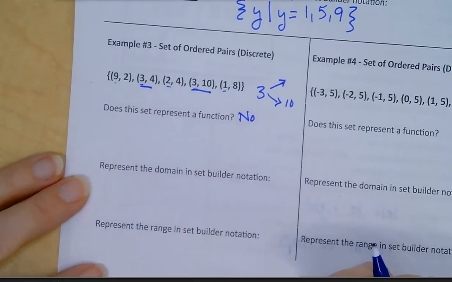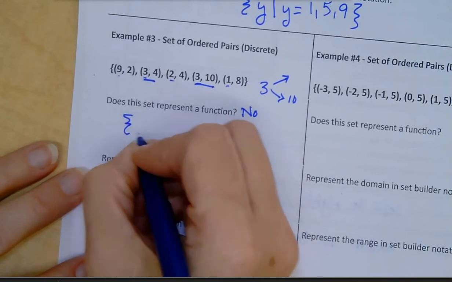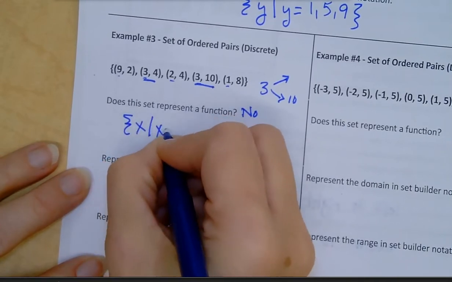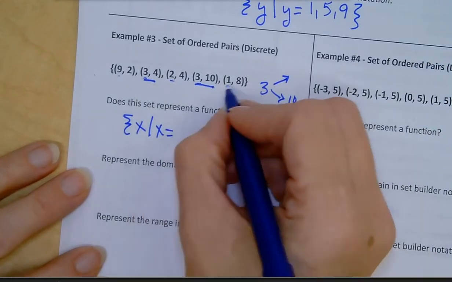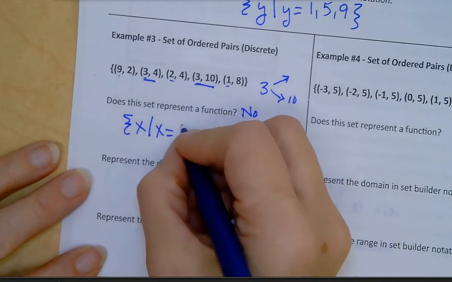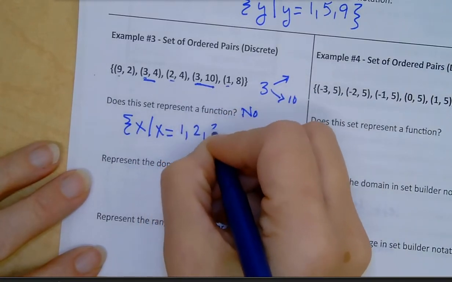But I can still talk about the domain. It's all of my x values. X values such that x equals any of those possible x values. I'm going to put them in numerical order, and I'm not going to repeat anything. So the lowest one looks like it's 1, and it could be 2 or 3 or 9.